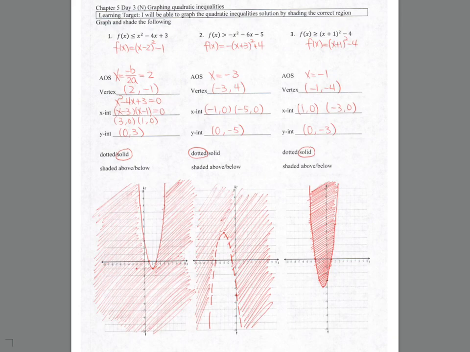Chapter 5b, Day 3, Graphing Quadratic Inequalities. When it comes to inequalities, we use the shading to represent which region represents the solutions. So take a look at example number 1: f of x less than or equal to x squared minus 4x plus 3.